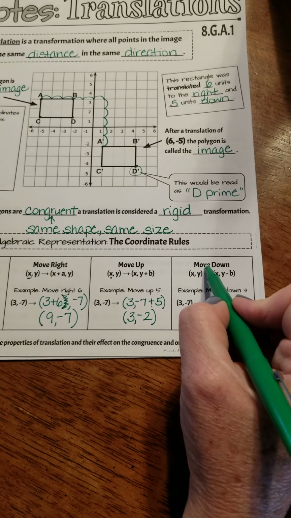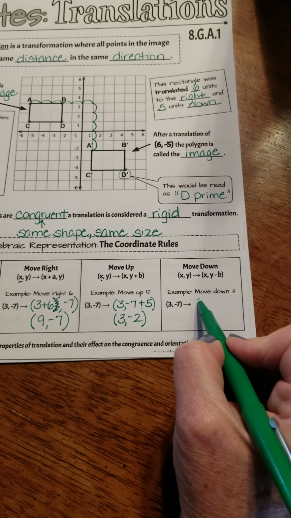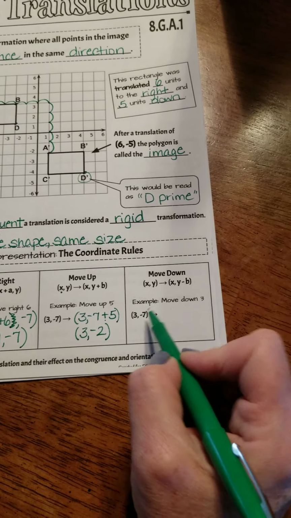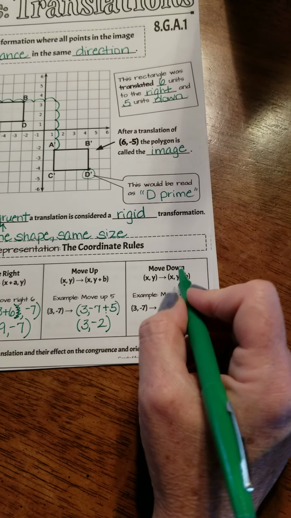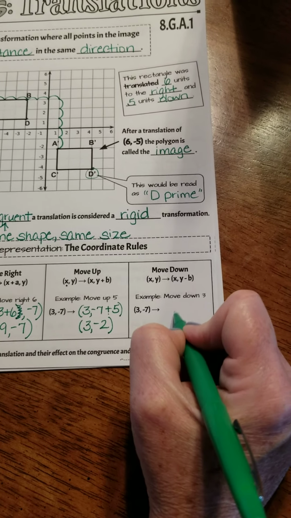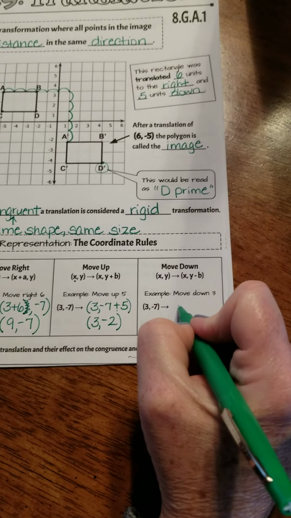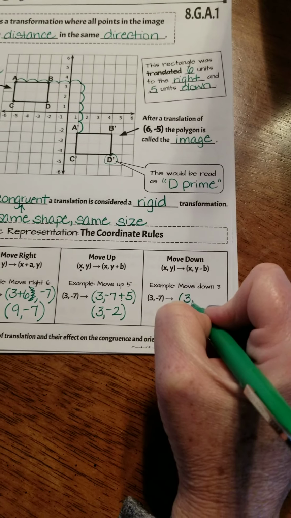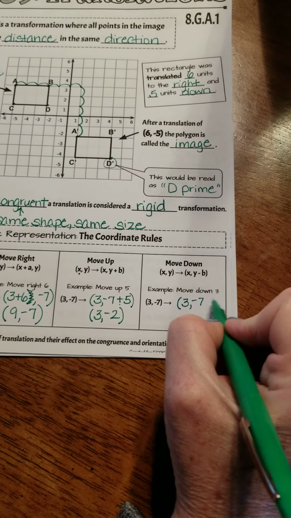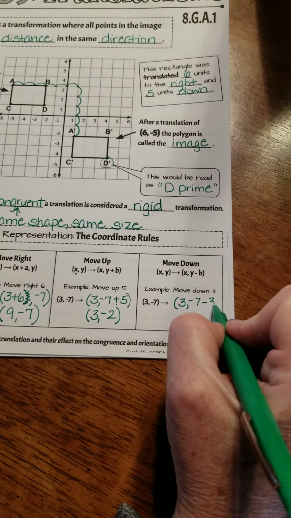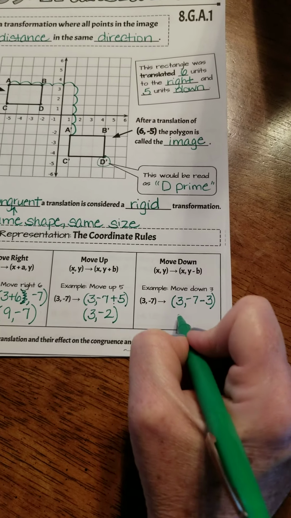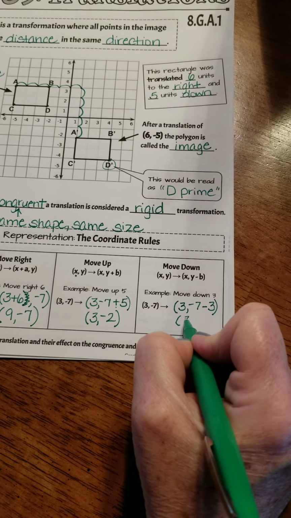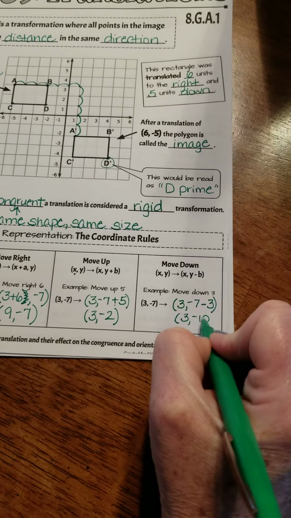If we were going to move down, we start here at 3, negative 7. We want to move it in the negative direction 3 units down. So our x value again stays the same. And from negative 7, we subtract 3. So there the new point would be at 3, negative 10.